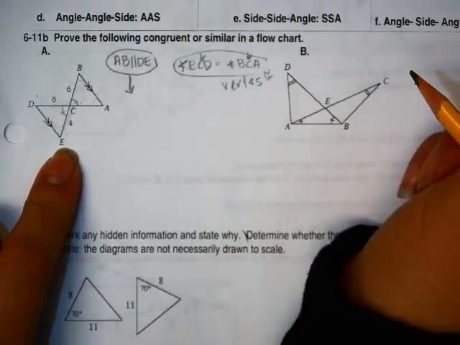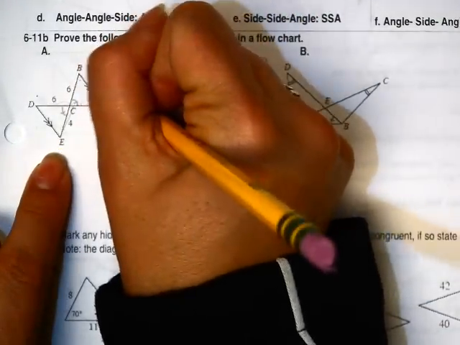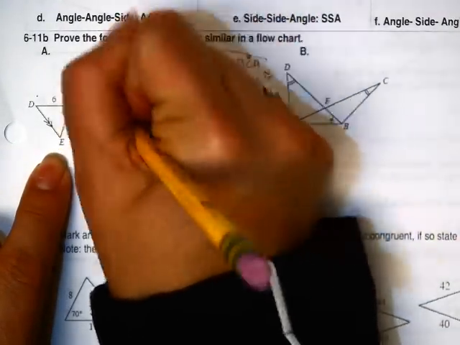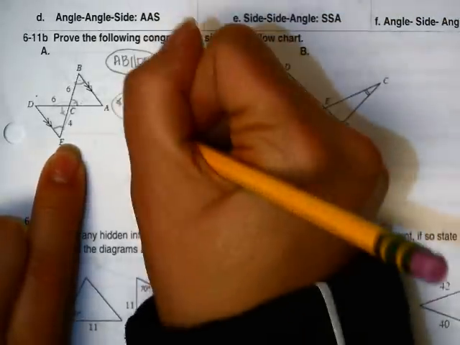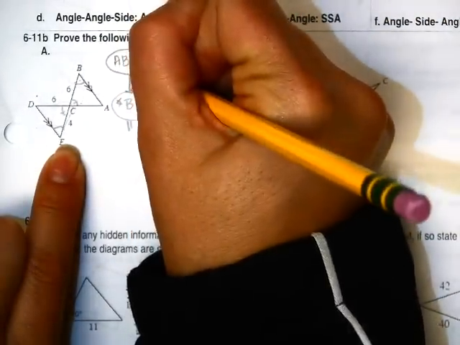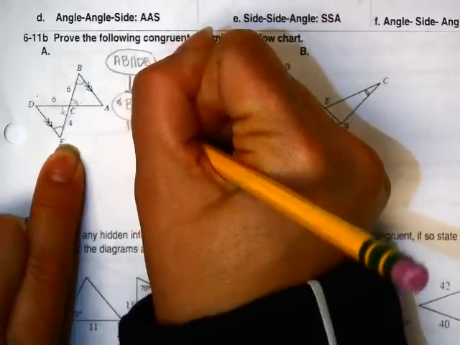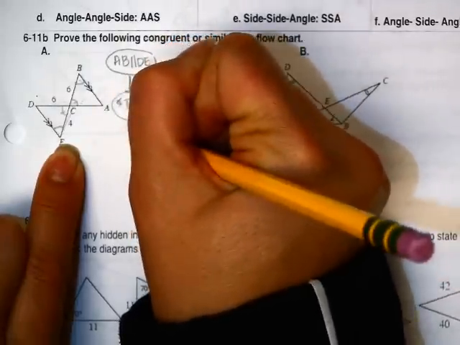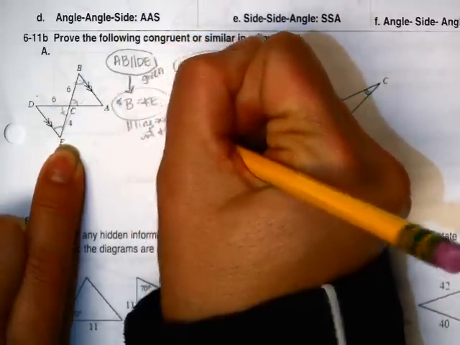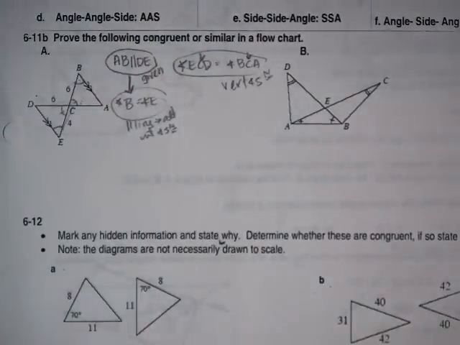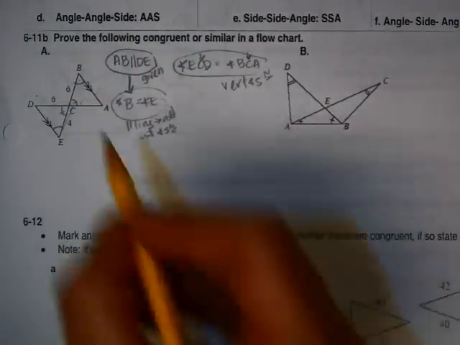I also can use my parallel lines to give me that angle B and E, or D and A, either one, because this is given. Because parallel lines imply alternate interior angles are congruent. So I have that. Now I need to look and see if I have a side. So I already have similarity. I'm looking for the side.